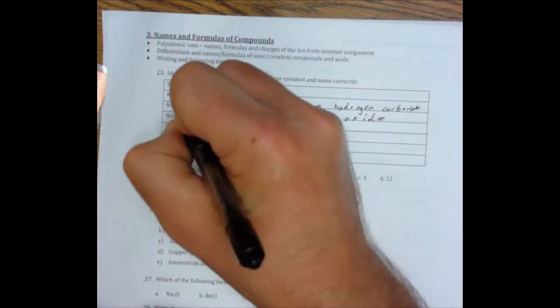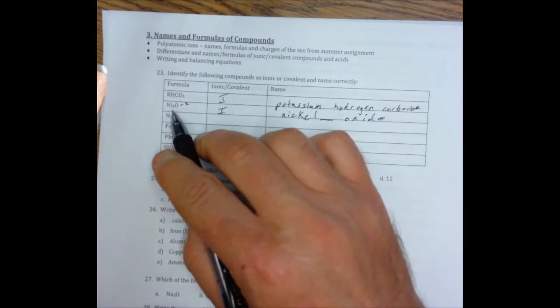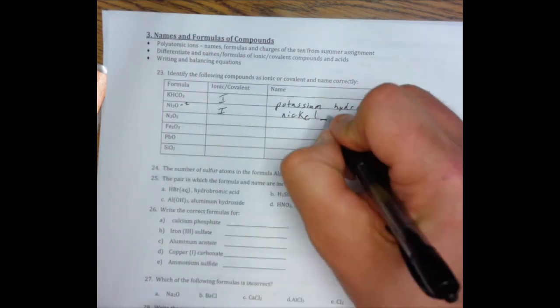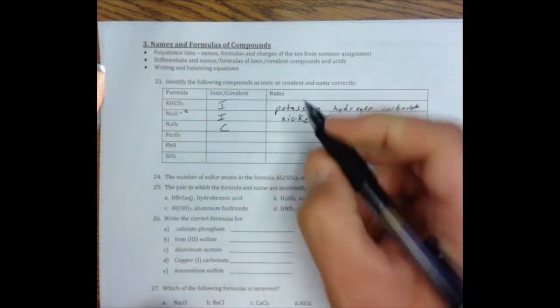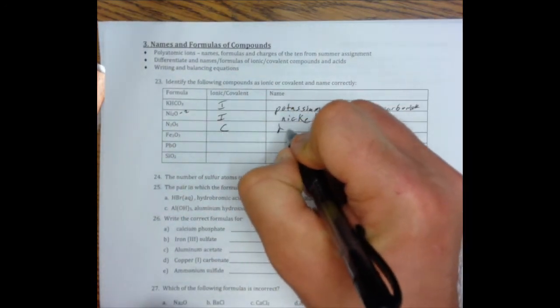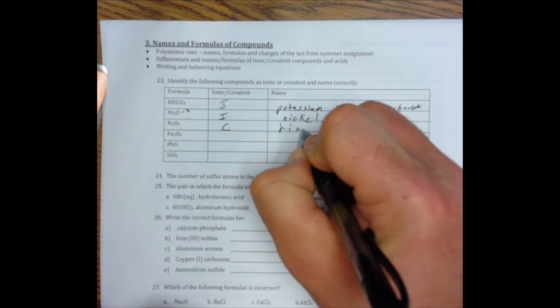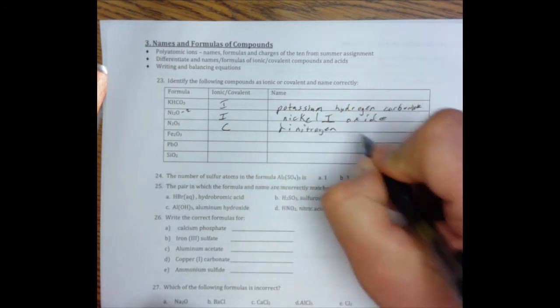The charge of oxygen is -2. There are 2 nickels to balance that charge of -2, so each of those nickels has a charge of 1. Nitrogen is not a metal, so we use the prefixes: dinitrogen pentoxide.